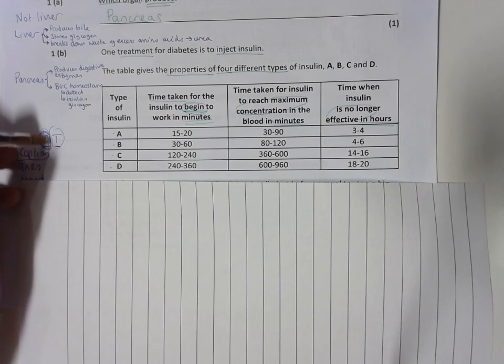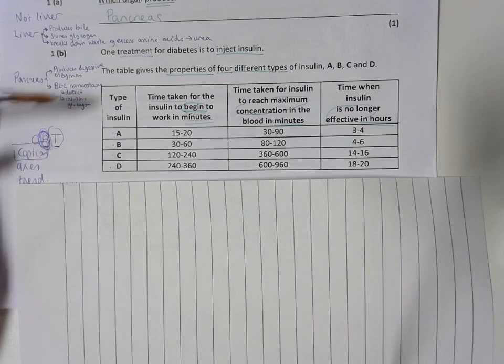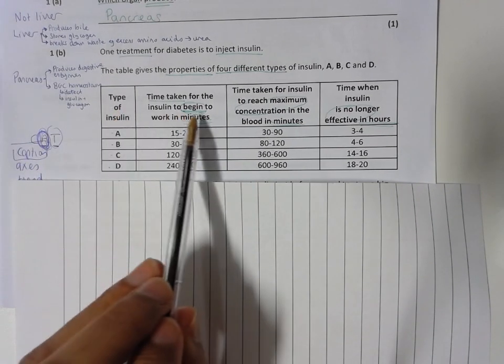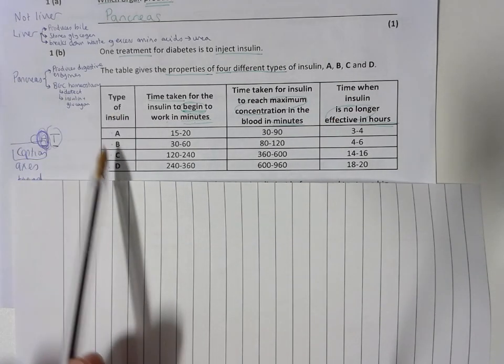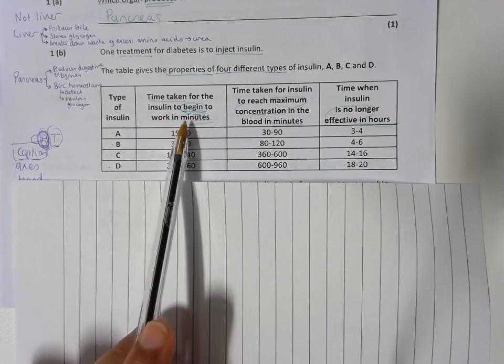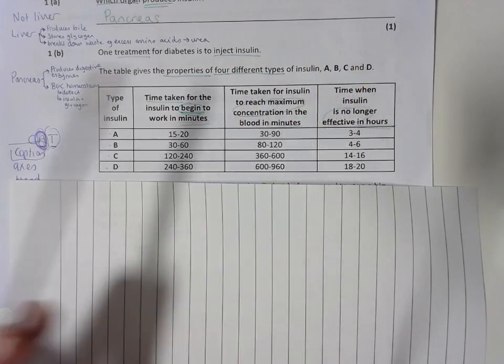Next, you need to look at the axes. If it was a graph, obviously we don't have an axis in a table, but what we refer to is the table headings in this case. So we've got type of insulin, we've got the time taken for it to begin to work in minutes, etc., etc. Read through that carefully before you start answering questions.